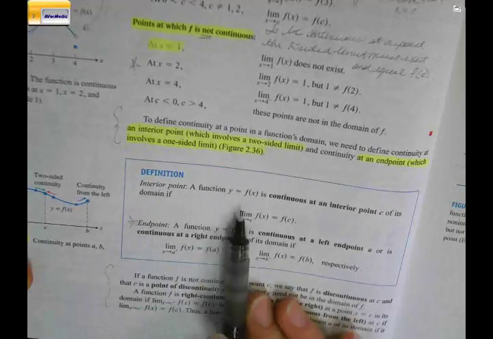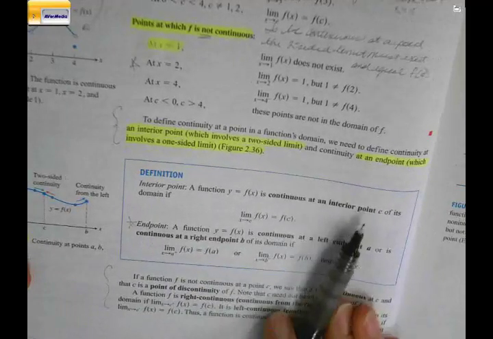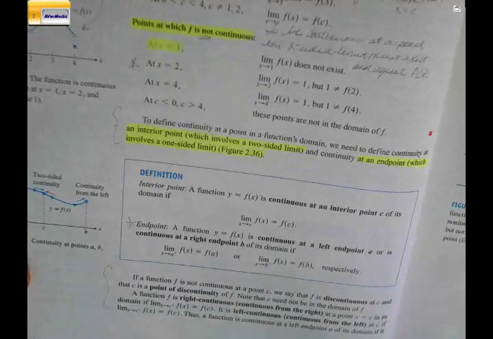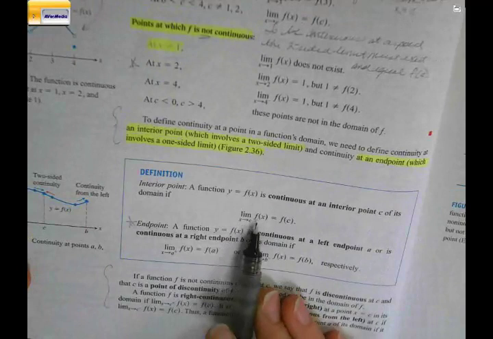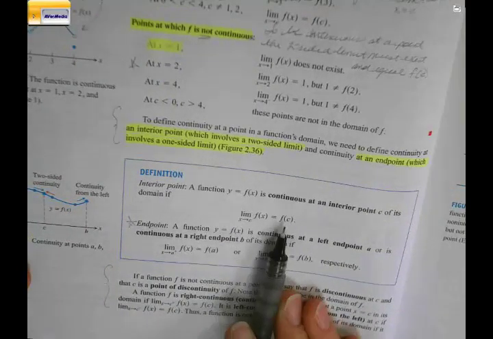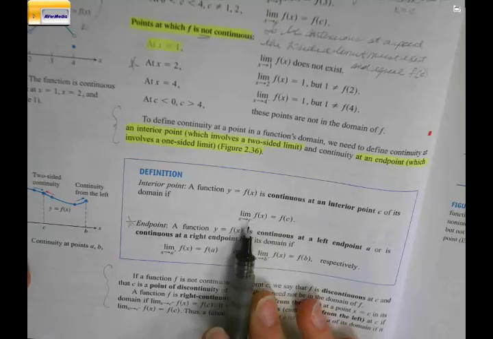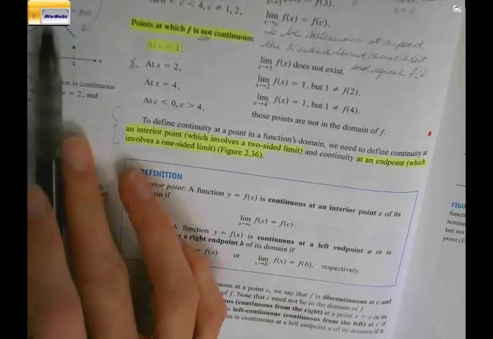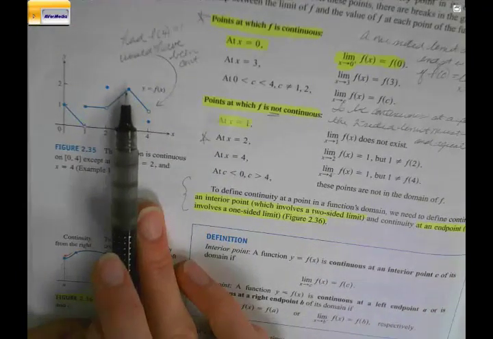A function, f of x, is continuous at an interior point c, some x value equal to c, of its domain if the limit at the x value of c of the function is equal to the function value there. Okay? So in other words, if the x value is 3, up here, then the limit as the function is approaching 3 is this filled circle 2. And the function value is also 2. So it is continuous here.